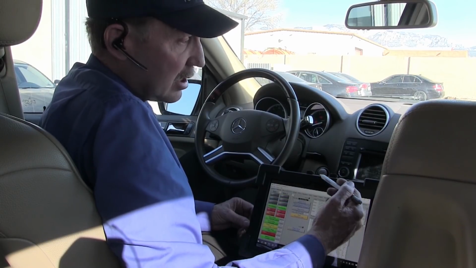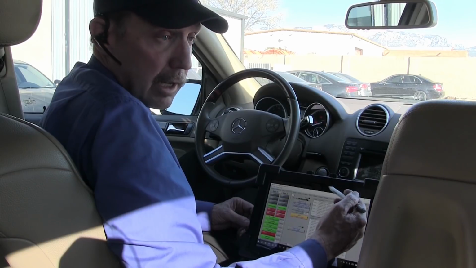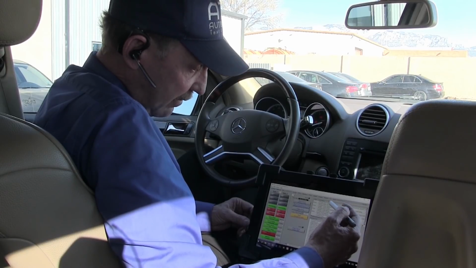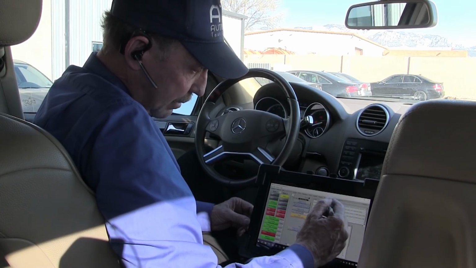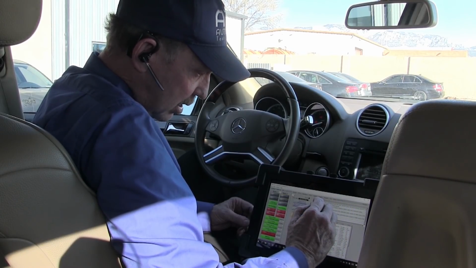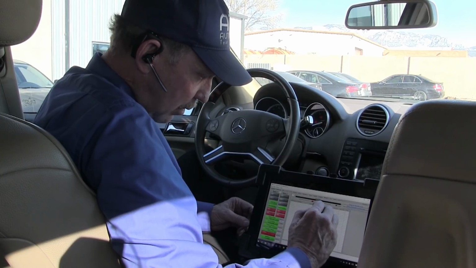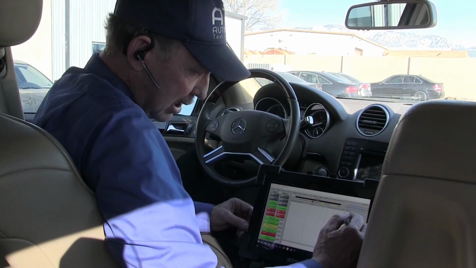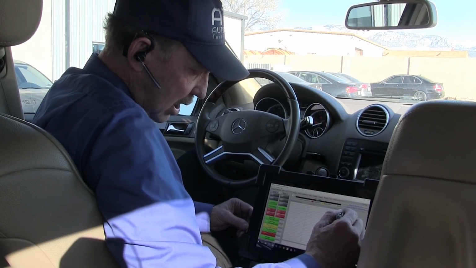Now the shop says that sometimes this car runs really, really bad and it just misses. I don't know what it does because I haven't driven it, but we'll see. Right now I don't feel it missing. The next thing I want to do is go over to mode 6 and just run a quick test. I want to see what cylinders mode 6 says is missing. So we'll just run it in generic and it'll find the cylinder misses for us.